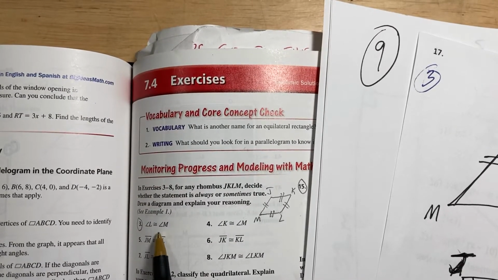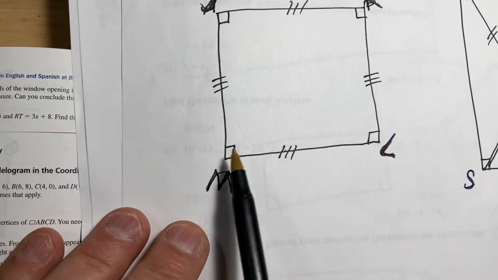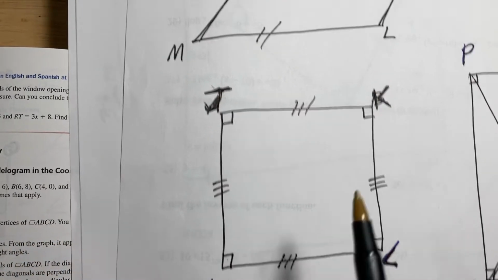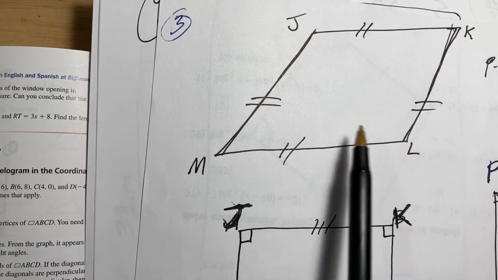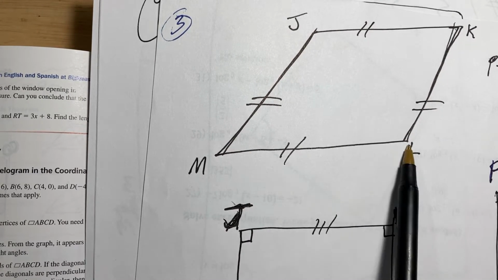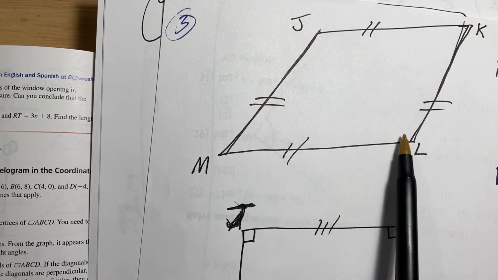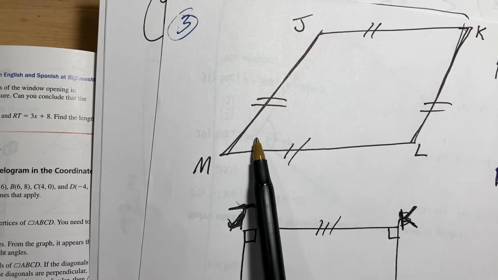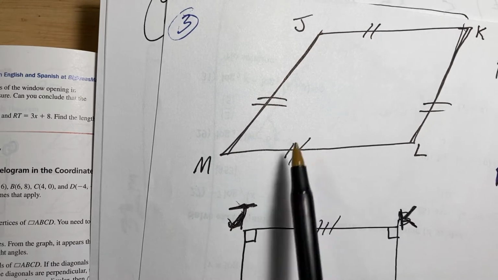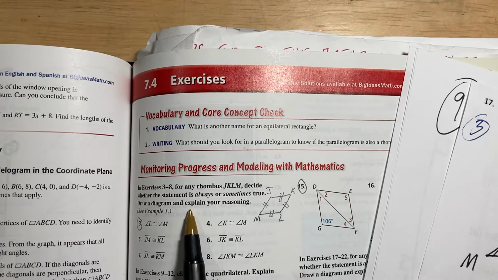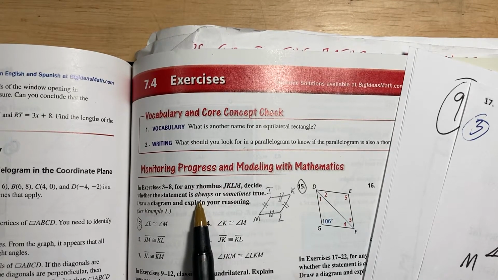Angle L and angle M. Are they congruent? Yes, they are congruent in this case. What about this case? Angle L and angle M. Are these congruent to each other? This is an acute angle. This is an obtuse. Less than 90, more than 90, they're not congruent. Doesn't work here. They are congruent here. So, it's not always. It's not never.